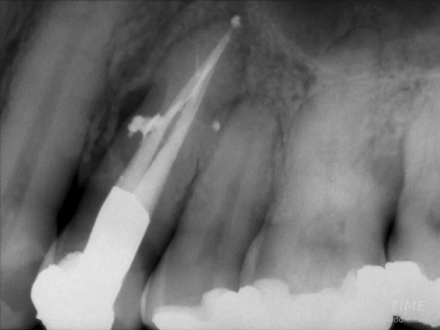And how we get that is with careful access, negotiating the canals, shaping, voluminous amount of irrigation, actively moving that reagent into the deep lateral anatomy where we are unable to instrument. These uninstrumentable portions of the root canal system can be cleaned, but it's through active irrigation.